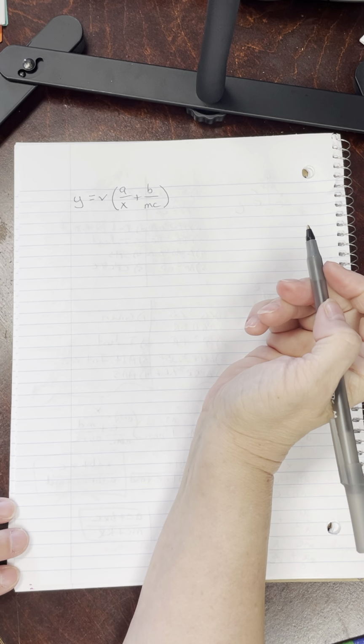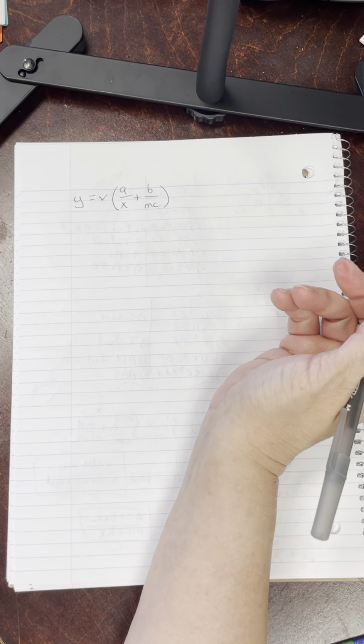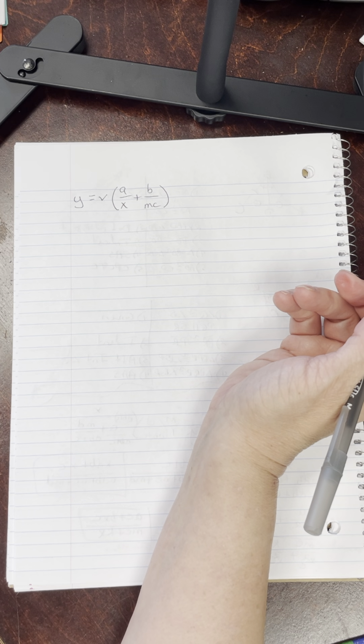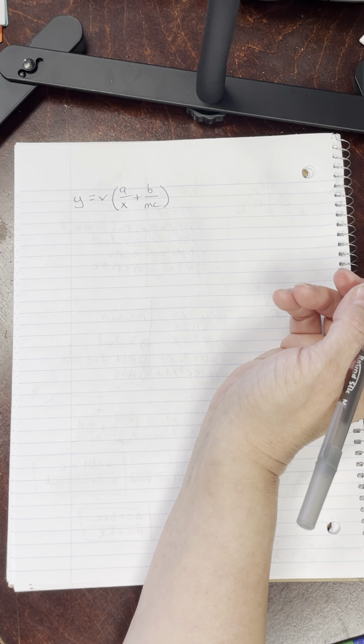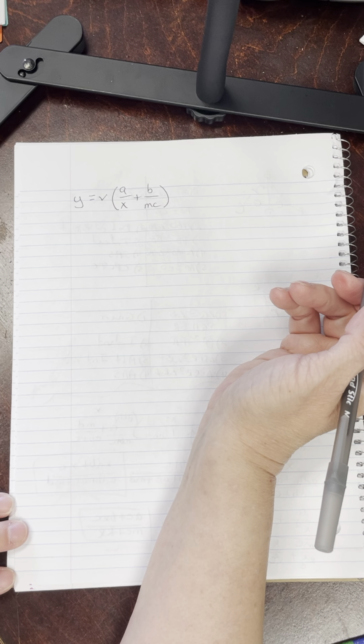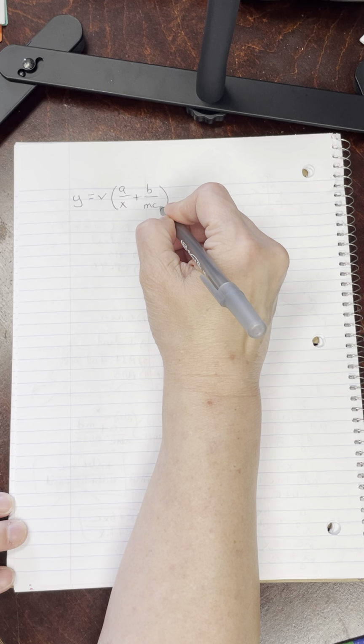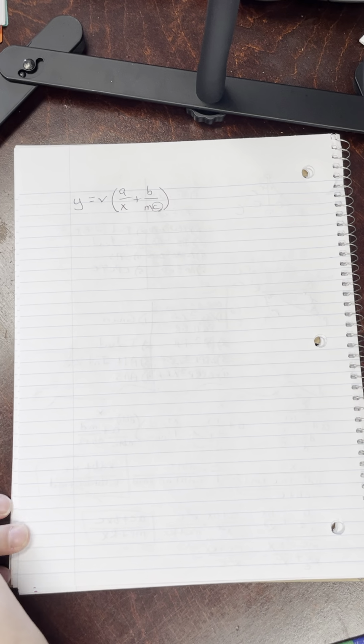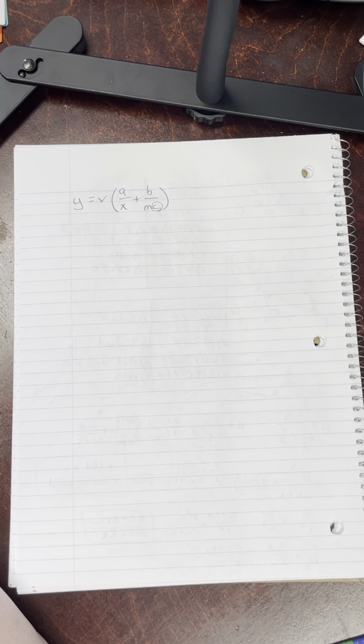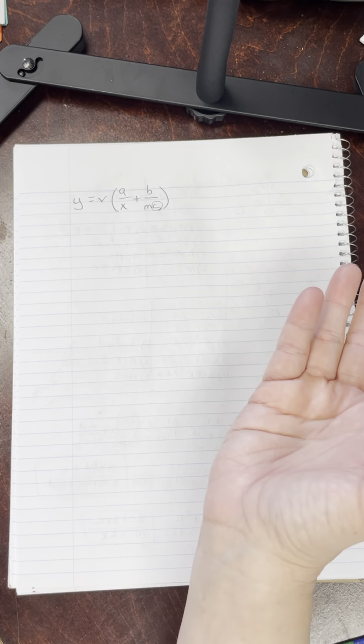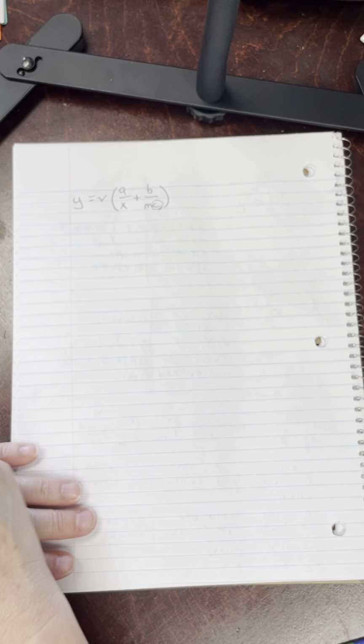And because this is all letters, I have no idea what I'm supposed to do unless the problem tells me. And when I look, it says, solve for c. So this c is ultimately what I want to get alone all by itself, so that the problem says c equals, and obviously it'll be a mess of letters, but that's ultimately where we're going.